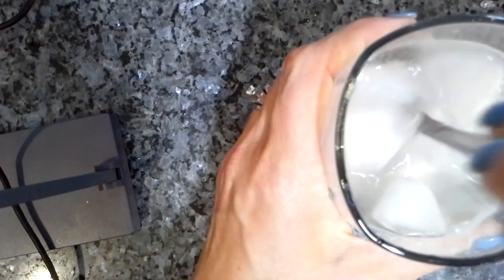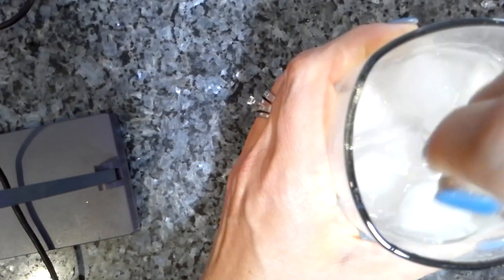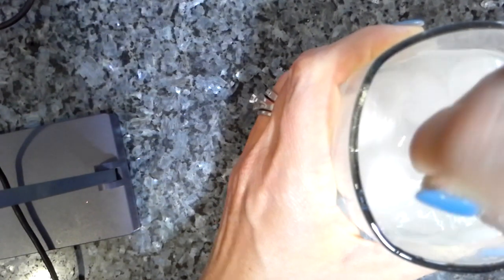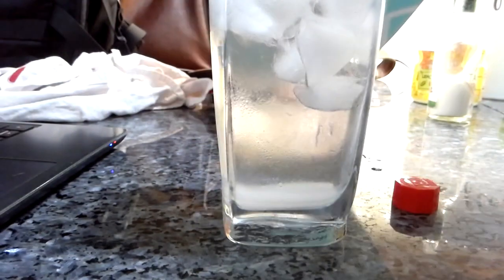I can stir it and try, but let me show you what happens. I'm going to have to move the cameras. Let me show you what happened. Let me know if you can see that very good. Let me put something dark behind it.